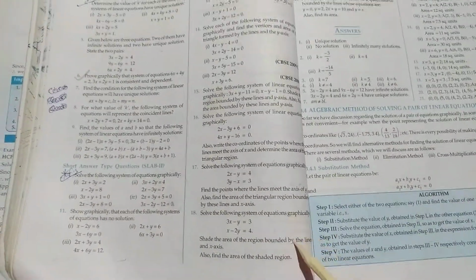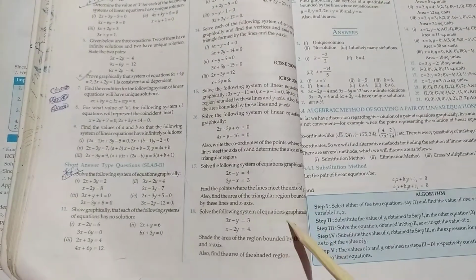If there is any problem, send me a picture or send me a video. You can give me a missed call regarding the question. Just let me know what problem you have, then I'll explain.